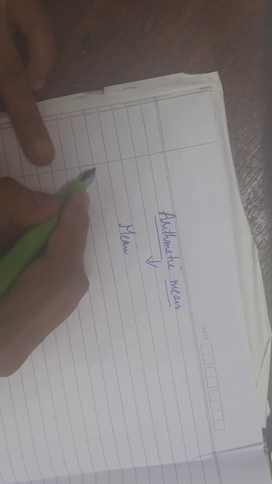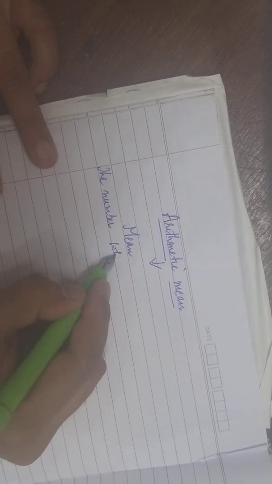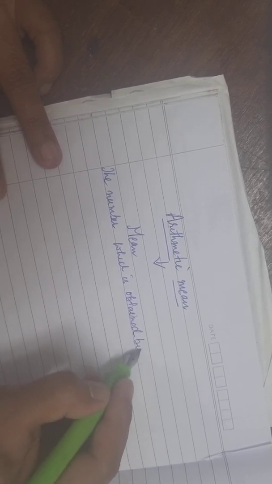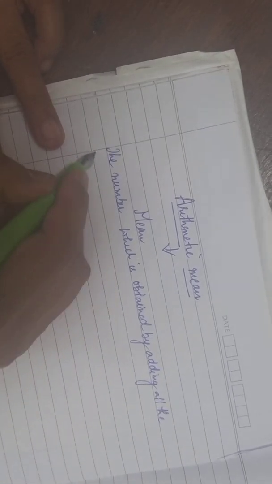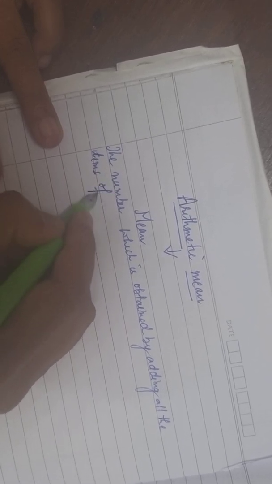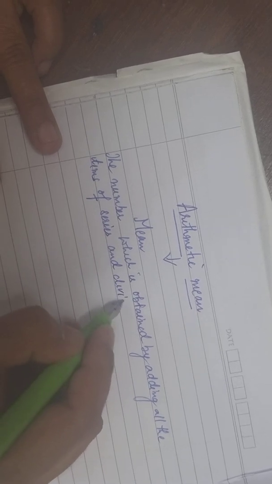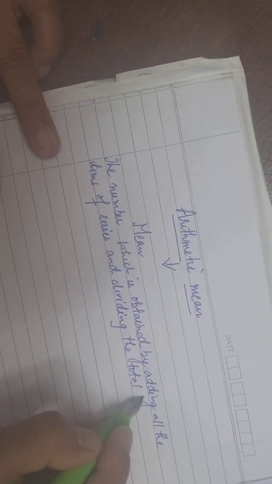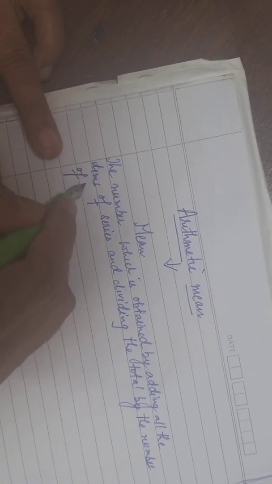It means the number which is obtained by adding all the items of a series, and we have to divide the total by the number of items. Okay, so this is the meaning of mean.